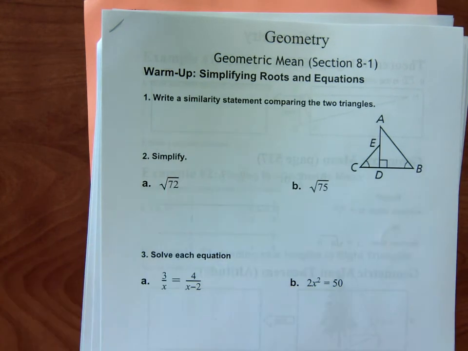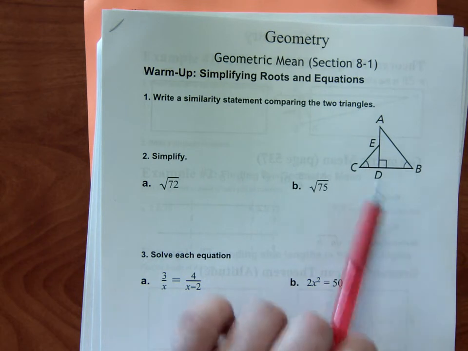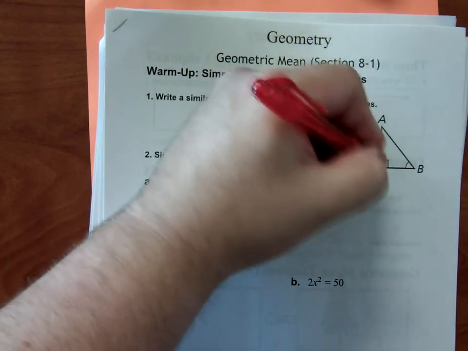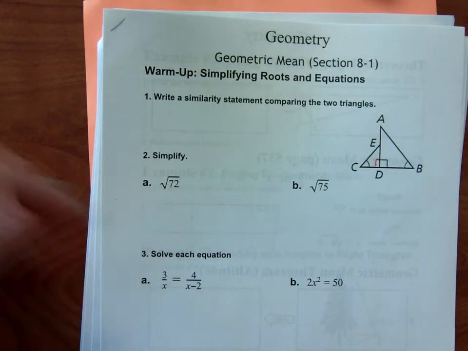It says write a similarity statement comparing the two triangles. We see that we have an angle congruency here, and we will have an angle congruency here at angle BDA and CDE. So by angle-angle similarity, these two triangles are similar.